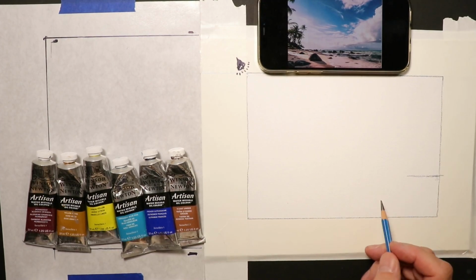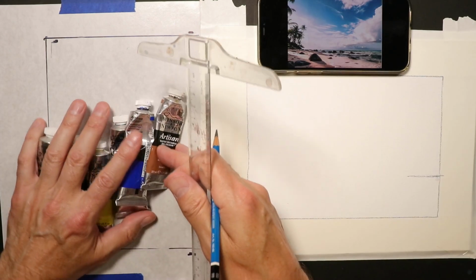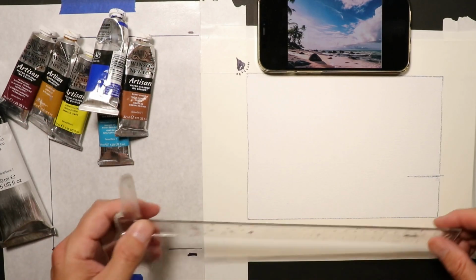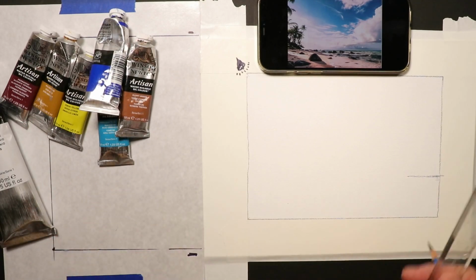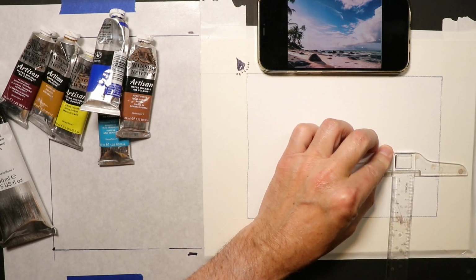So we can take this line of the distant ocean, and we can use a ruler to make a straight line. We have some paints over here all ready to go, so we'll put those up there for now. We could measure up so we can make an even, level line across.